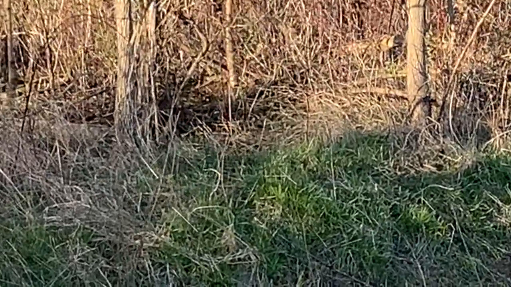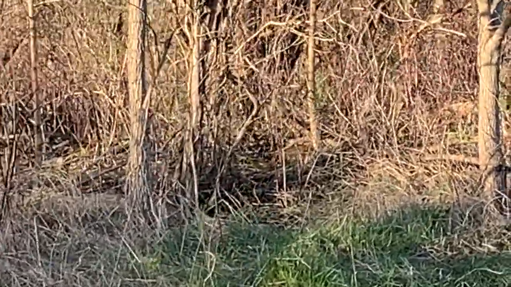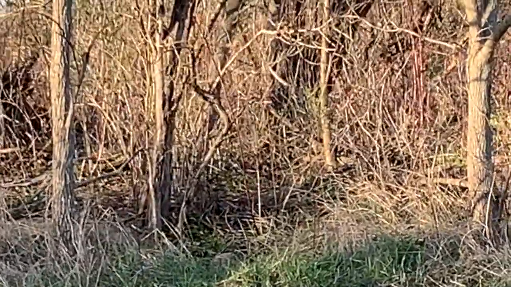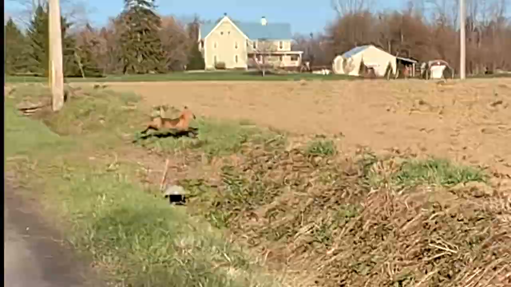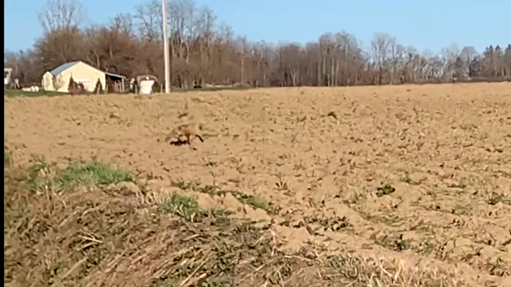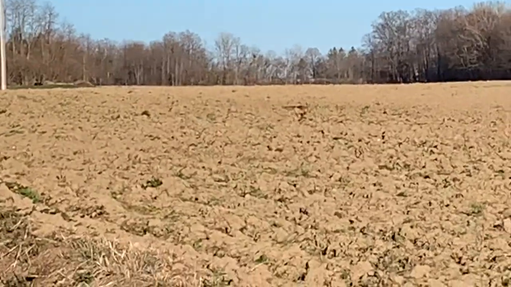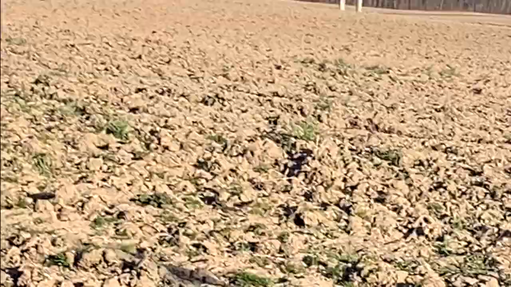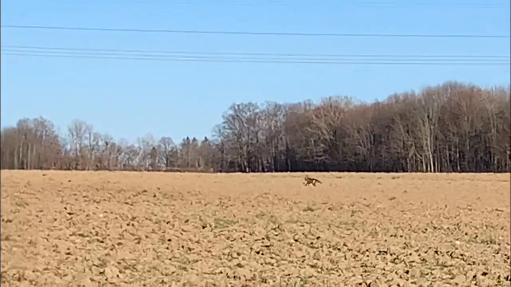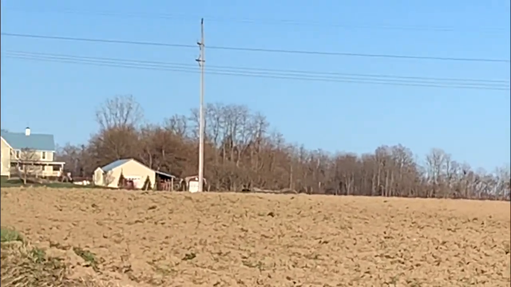She sees me, which means I won't be able to get a close-up shot very easily. I think I'll leave now. Wants me to chase her so that I go away from the den. Very clever.